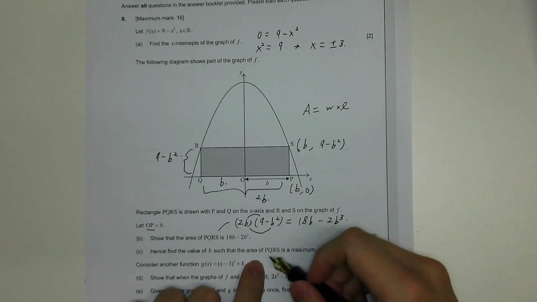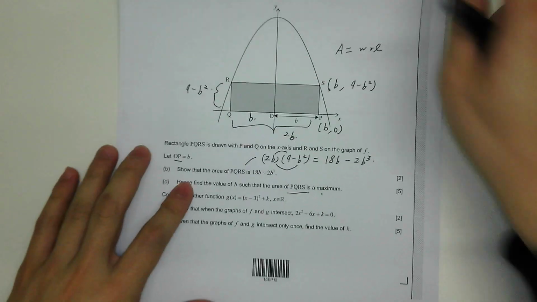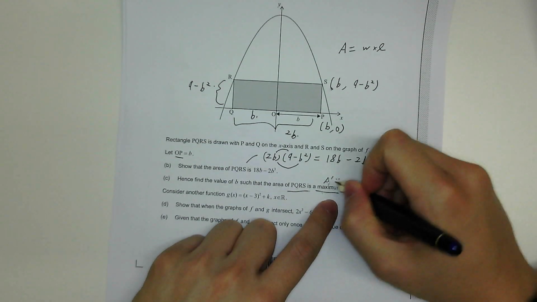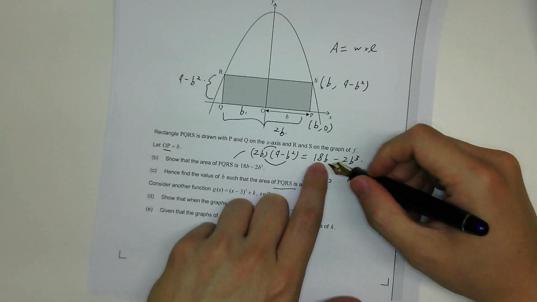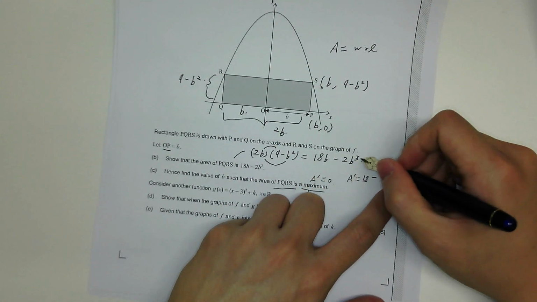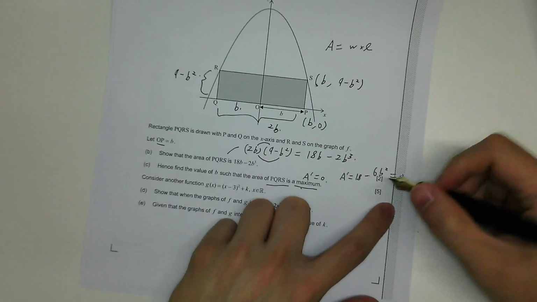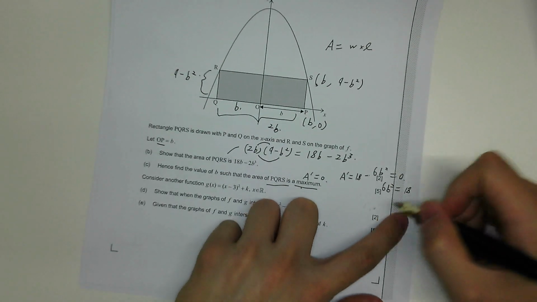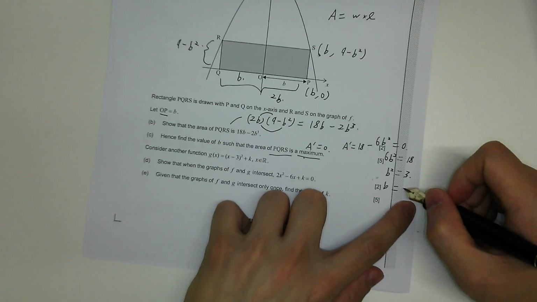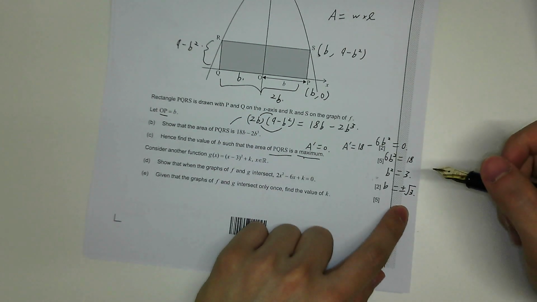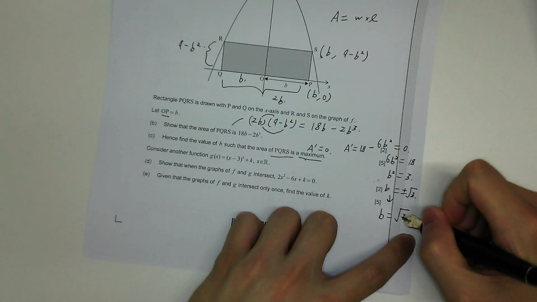Hence, find the value of b such that the area is maximum. So area maximum means we have to find A prime and make it 0. So A prime equals 18, so 18b becomes 18, minus 2b cubed. The derivative of 2b cubed would be 6b squared, and then we make it 0. Right? So 6b squared equals 18. So b squared equals 18 divided by 6 is 3. So that means b equals plus minus square root 3. Okay? But b is the length, so b must be square root 3. It can't be negative.